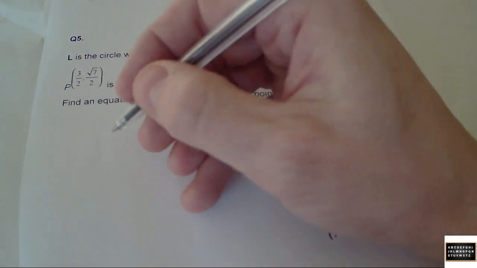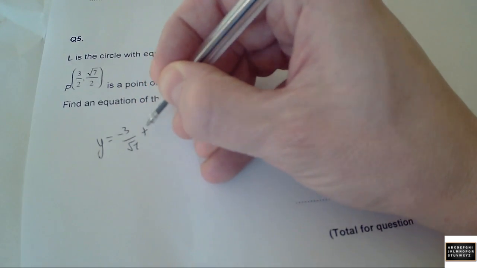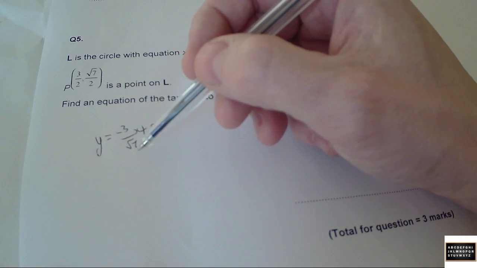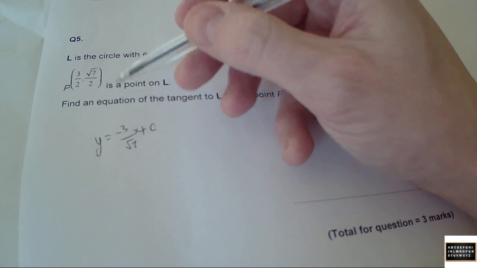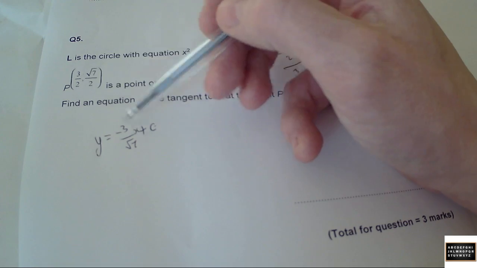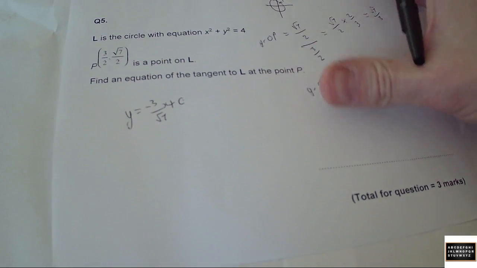So you're going to have y equals minus 3 over root 7 x plus c. We need to find out what c is. How do we find out the c? We put the x and y coordinates from up here. y is root 7 over 2, x is 3 over 2. Okay, it's harder maths, but it's the same principles you're using.